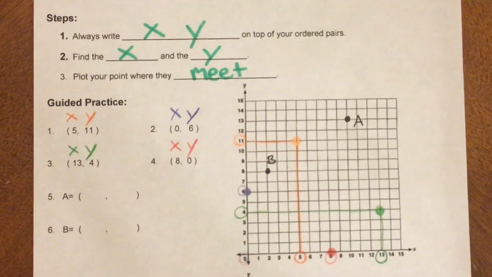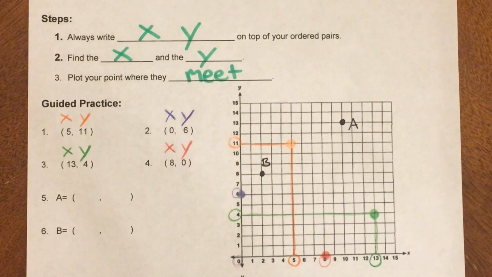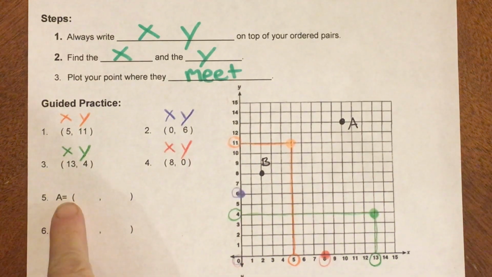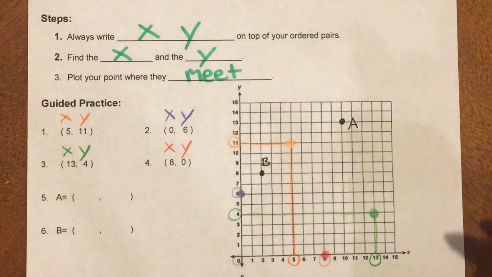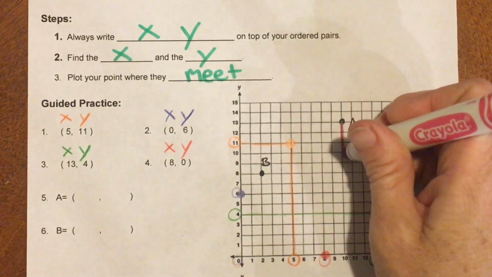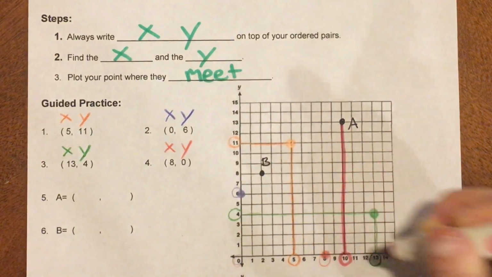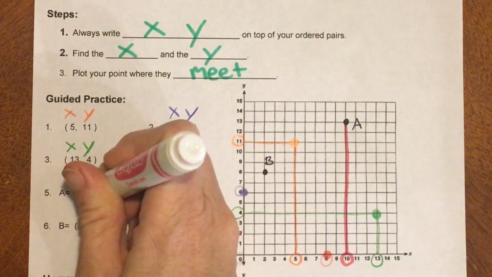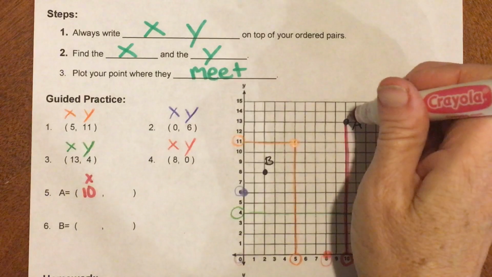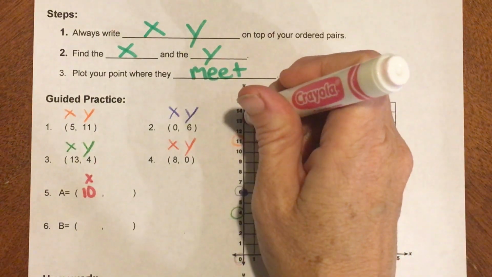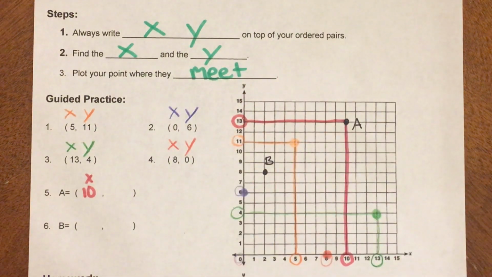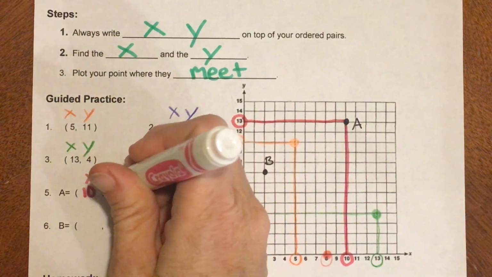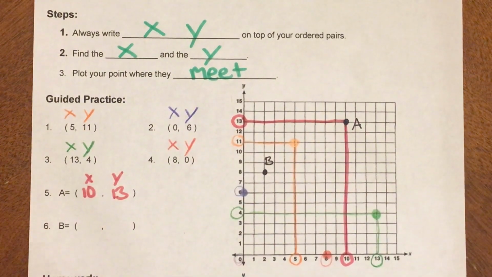Okay, ready? Now I have A. I don't know what my ordered pair is, but I'm going to do exactly the same thing. I'm going to find my x, which I see is 10. So our x is 10. And I'm going to go find my y, which is 13. So my y is 13.